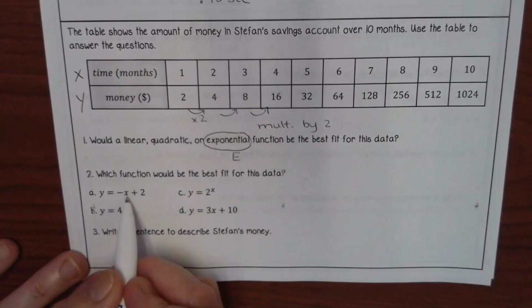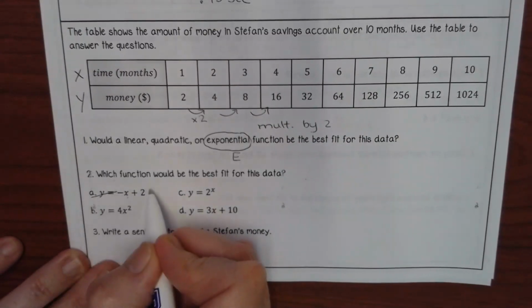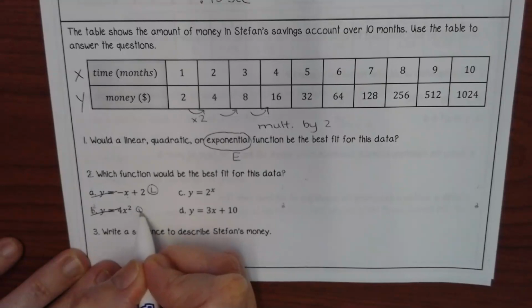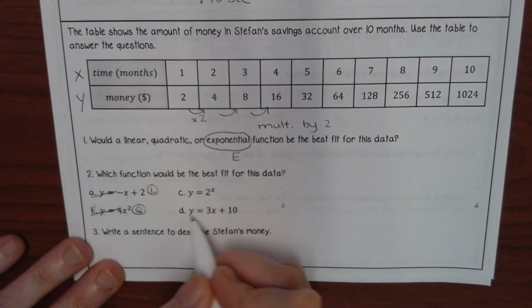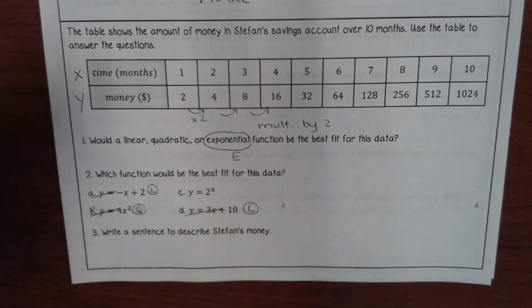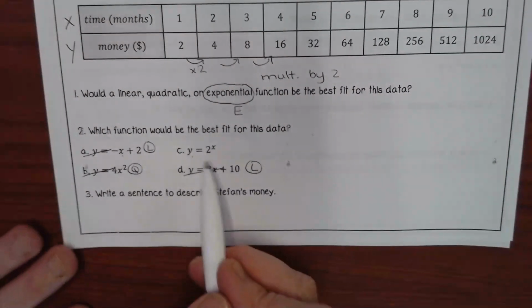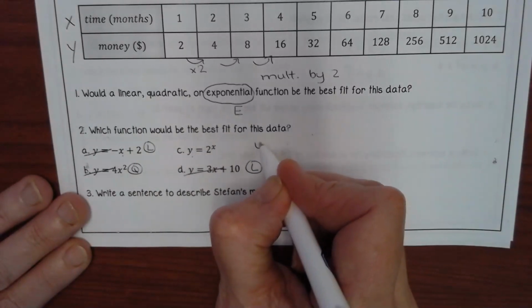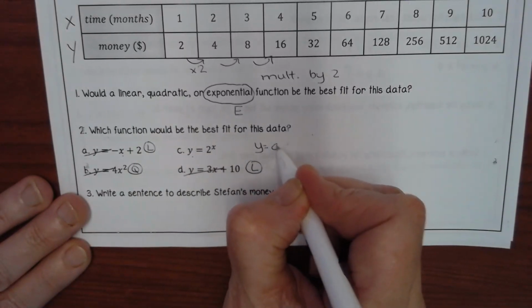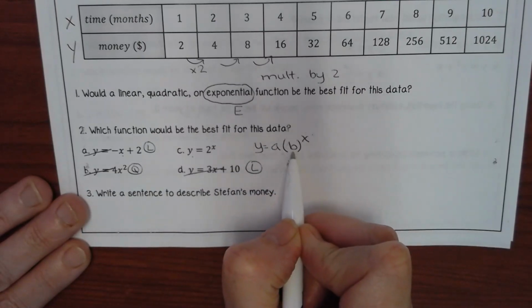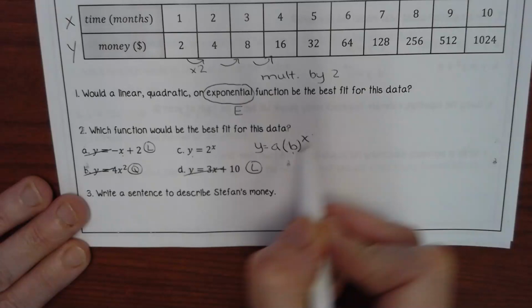Well, let's take a look. It wouldn't be this one, because that's a linear model. Wouldn't be this one, because that's a quadratic model. Wouldn't be this one, because that's a linear model. So this one's real simple because this is the only one left. And if you notice, the form of this is y equals a b raised to the x power, and the b is your factor, which is 2.